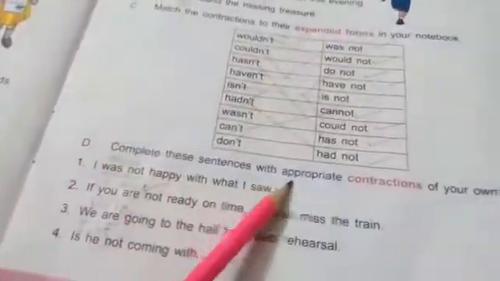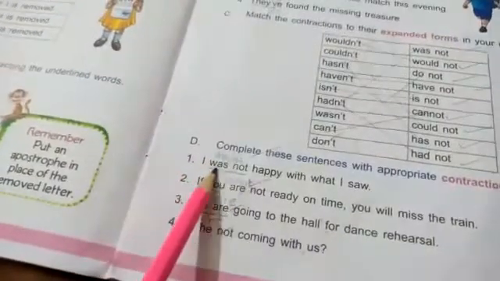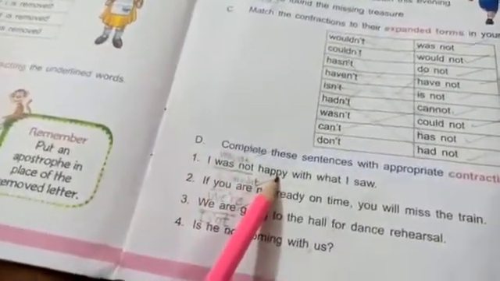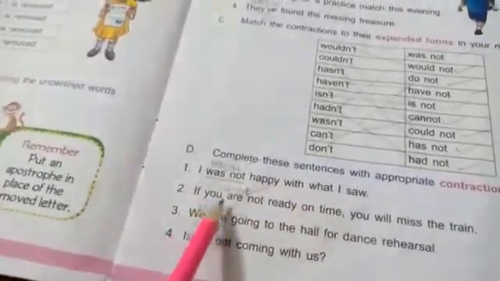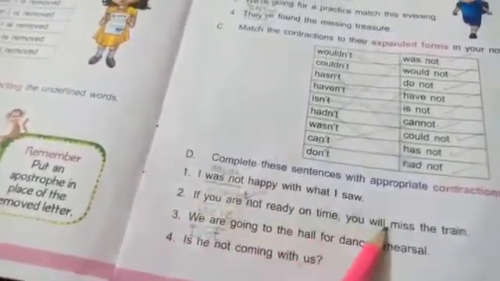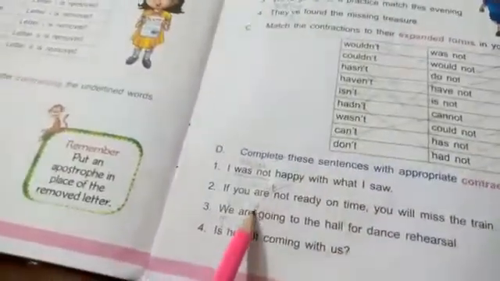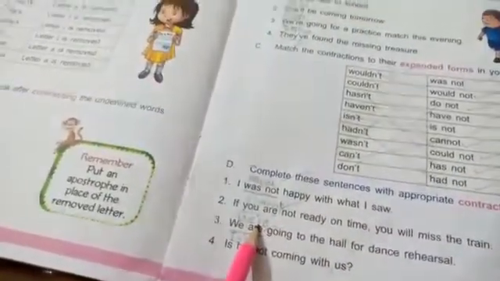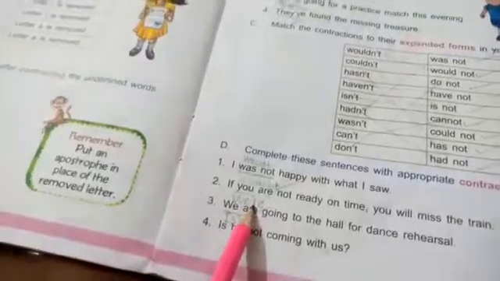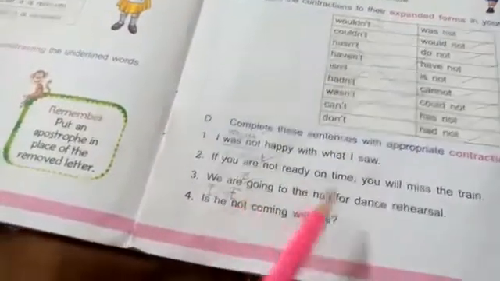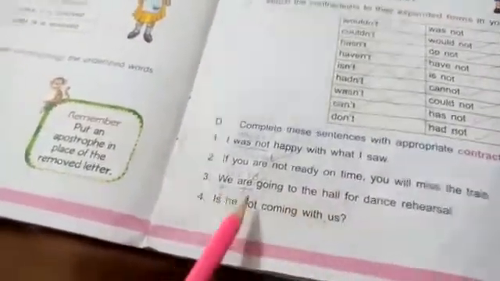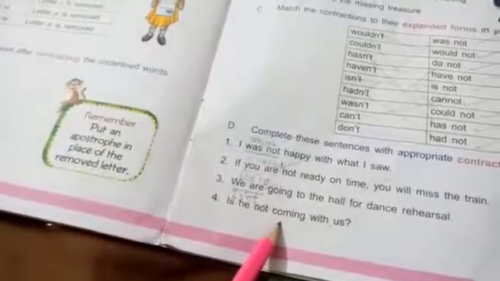Complete these sentences with appropriate contractions of your own. I was not happy with what I saw. I wasn't happy with what I saw. If you are not ready on time, you will miss the train. If you aren't ready on time, you will miss the train. We are going to the hall for dance rehearsal. We're going to the hall for dance rehearsal. Is he not coming with us? Isn't he coming with us?